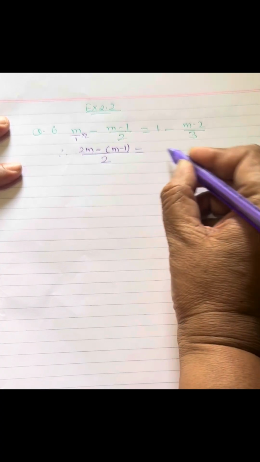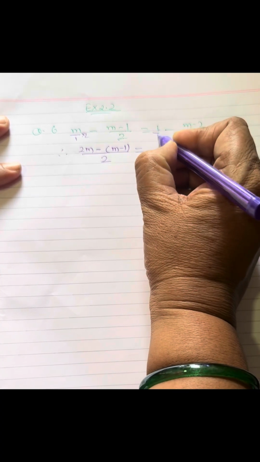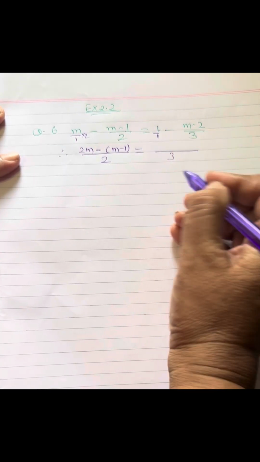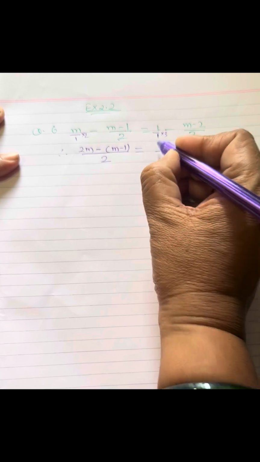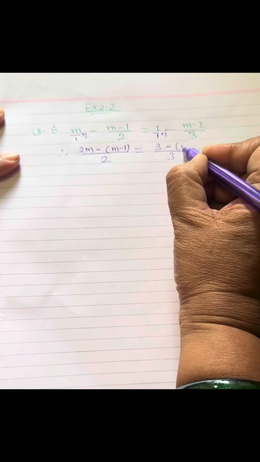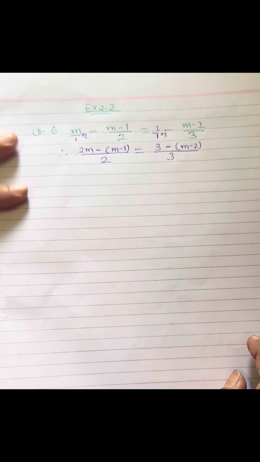Okay. Same thing we'll do over here. We take 3 as LCM. Here nothing is there, means 1 upon 1. Now 3 is the LCM. So 3 will be multiplied with 1. So this becomes 3. Again, take care that you put a minus sign and put m minus 2 in bracket. So this is the most important part.